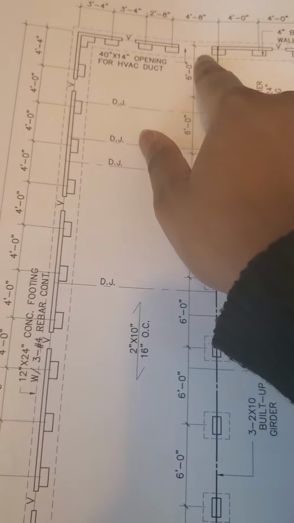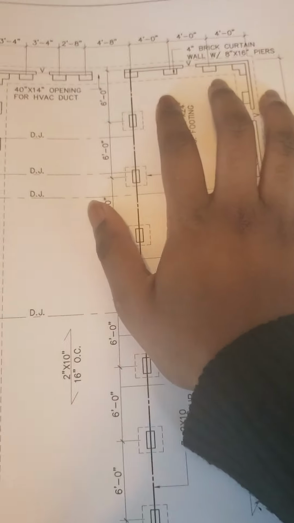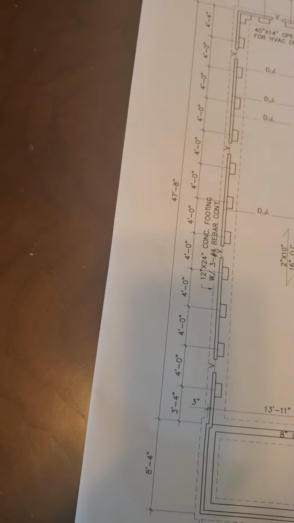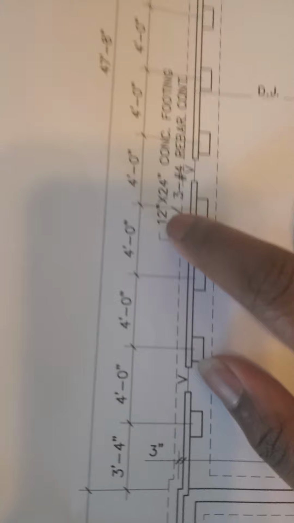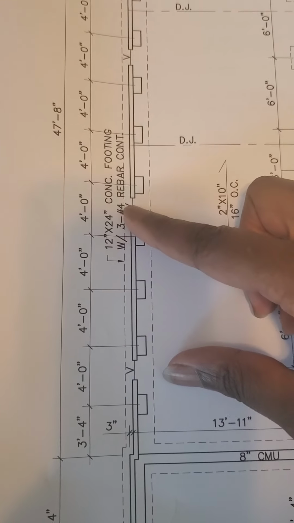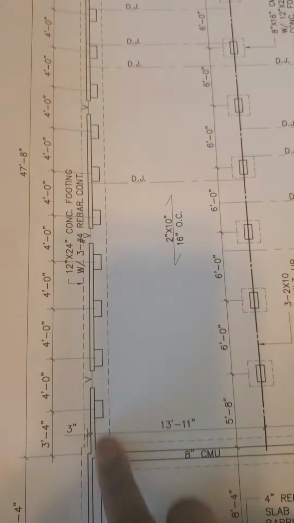So just like with your in-class project, you have a dashed line or a dotted line, as most of you probably have guessed based on the notation if you have found it. This is a 12 by 24 concrete footing with 3 number 4 rebar continuous. That is what the dotted line indicates.